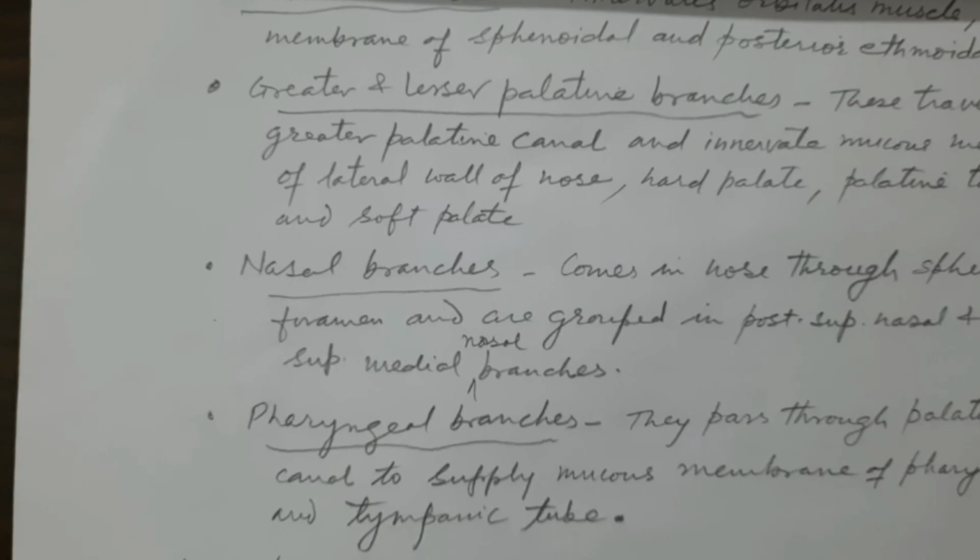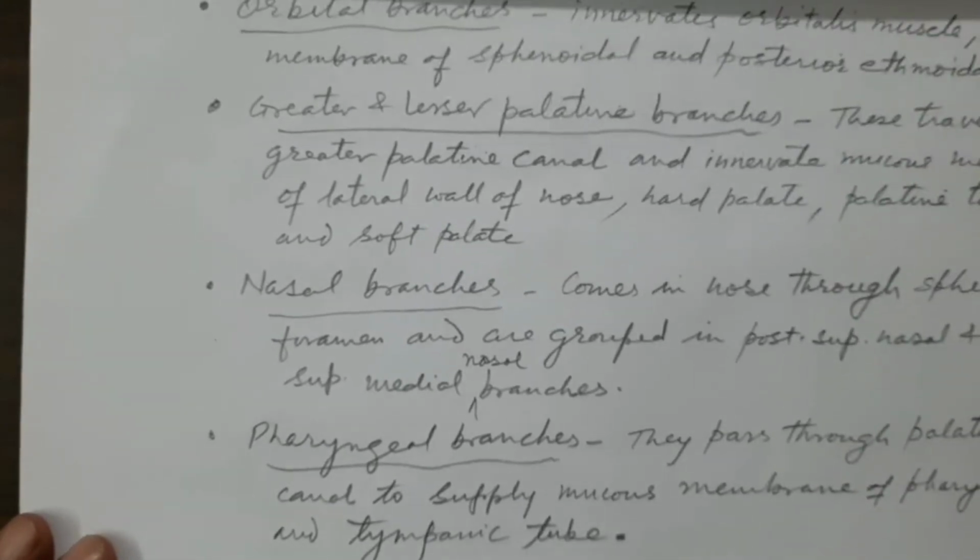And if the condition of hay fever and allergic irritation of pterygopalatine ganglion is severe, then the condition can be treated by injecting alcohol in the ganglion. Which ganglion? Pterygopalatine. And the symptoms, okay, the disease will be relieved.